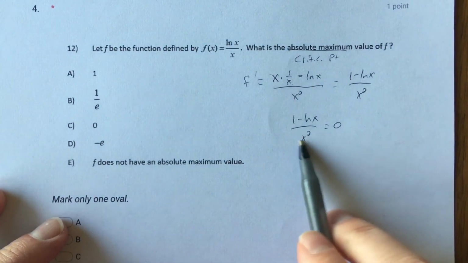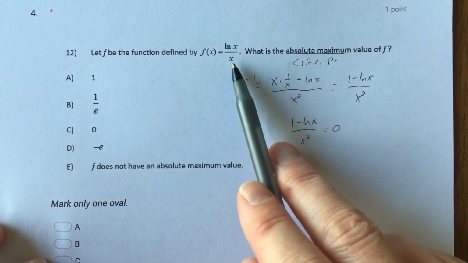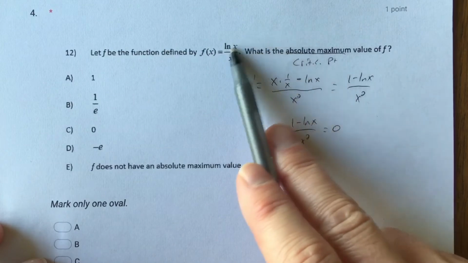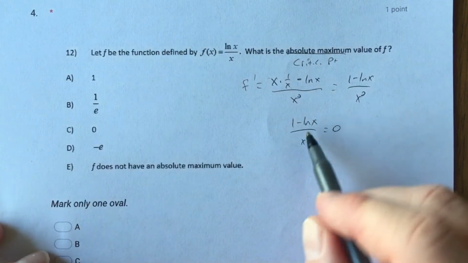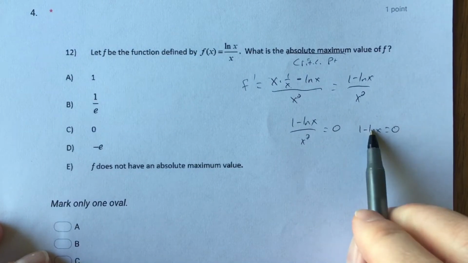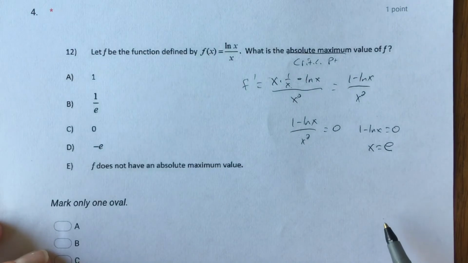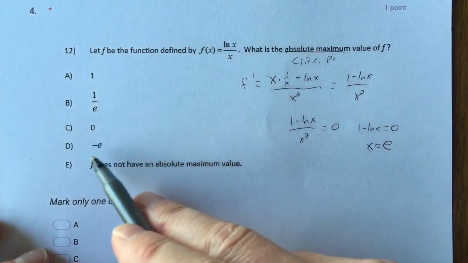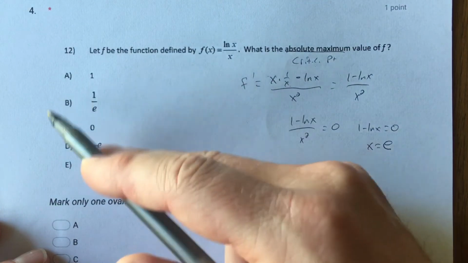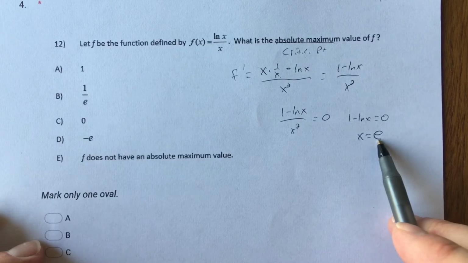Now technically 0 would be a critical point because it could be 0 or undefined. But if you look at your original function, you can't take the natural log of 0. So we won't consider that. So really it's just the top. When does 1 minus natural log of x equal 0? And that's when natural log of x equals 1, which is at x equal e. Okay. Now if you went looking for e, they did you a favor in that they didn't put it on there. That would have been real sneaky if that was a choice, because this is just where it might occur, right? This is not actually the actual maximum.